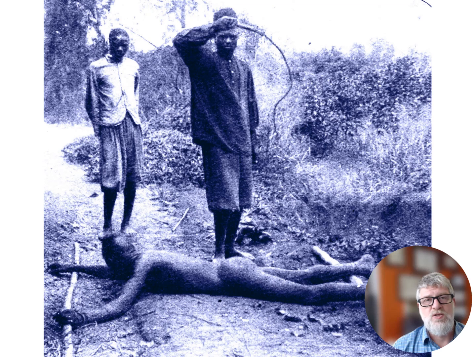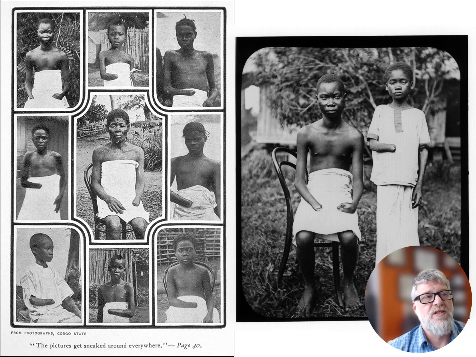Some of the Congolese weren't immediately dismembered. They got a warning first, and typically the warning included lashes. Here we see some people who survived dismemberment, and they are being photographed with their dismembered limbs.